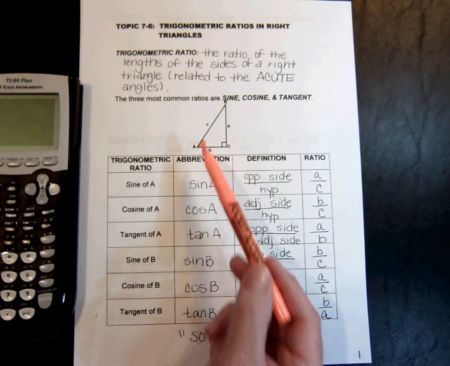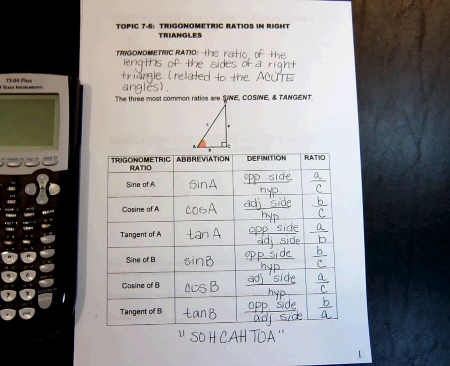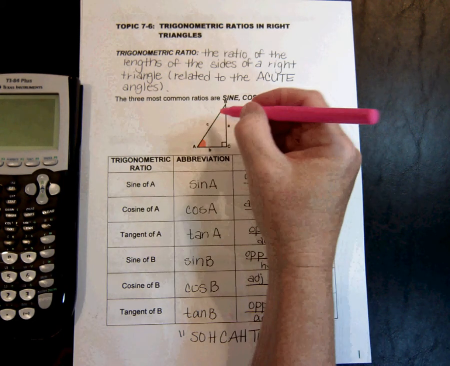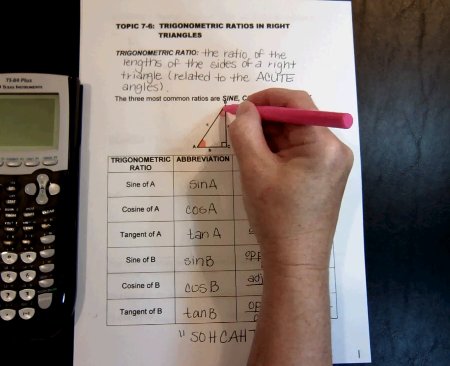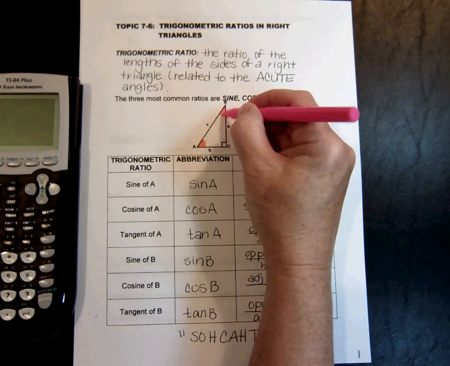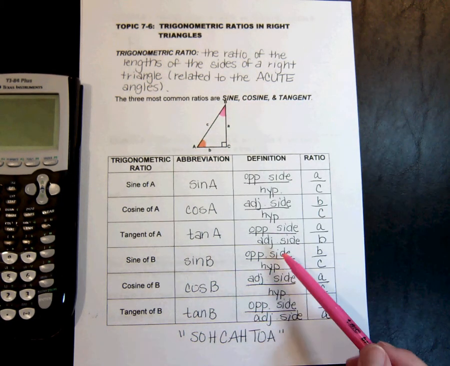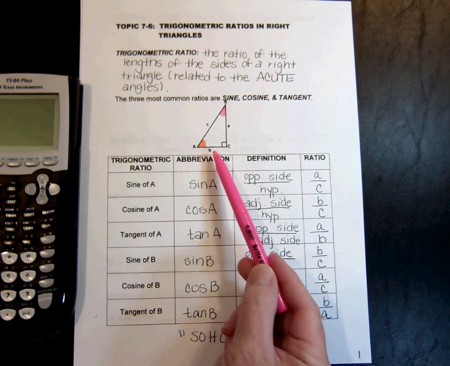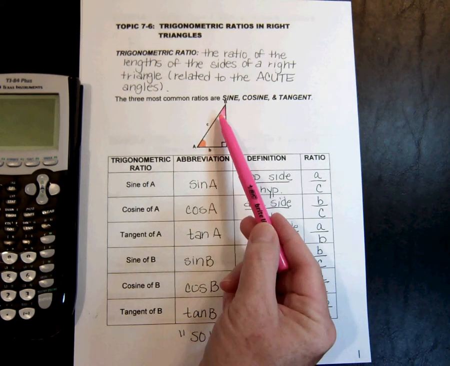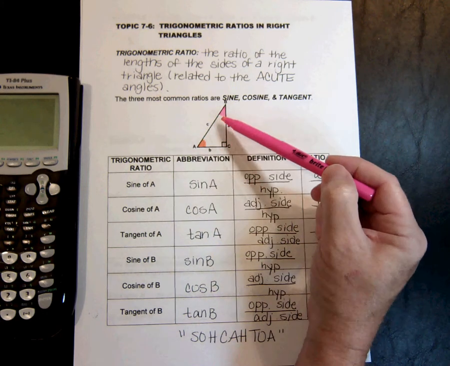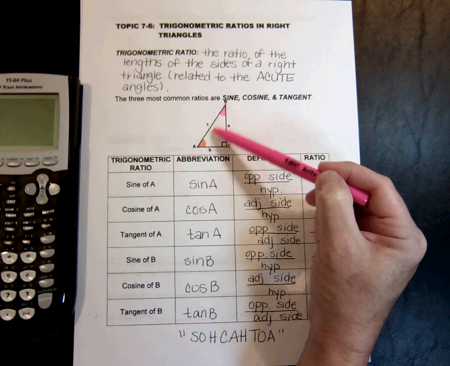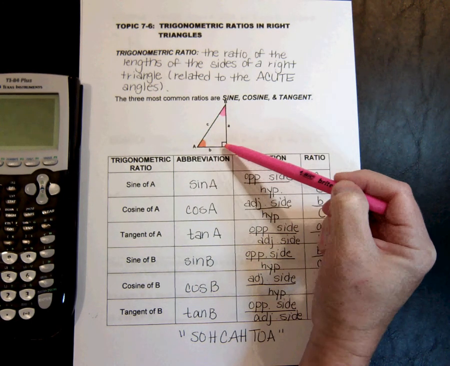If we switch angles, I'll highlight this one in a different color, to angle B, this angle right here. The opposite of angle B now is the little b. The opposite is like drawing your eye down across from where that angle opens up.